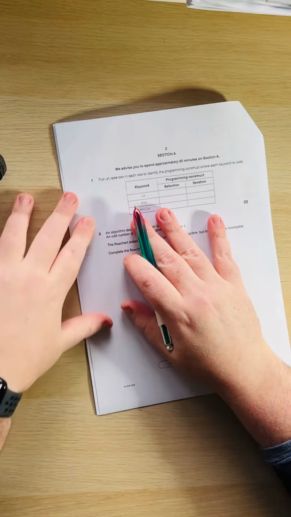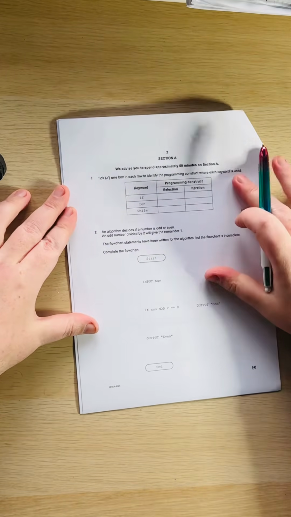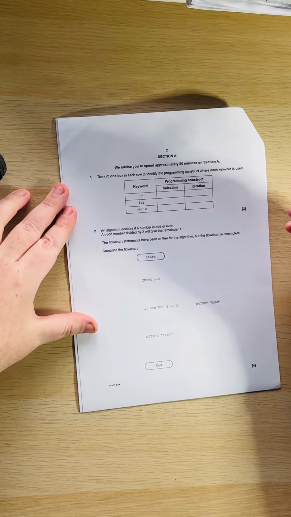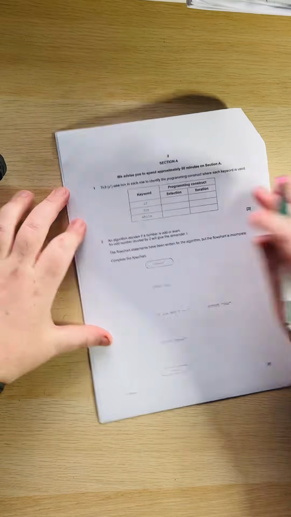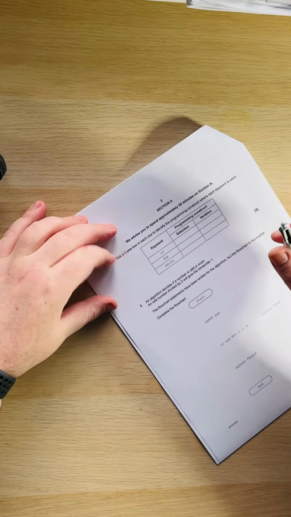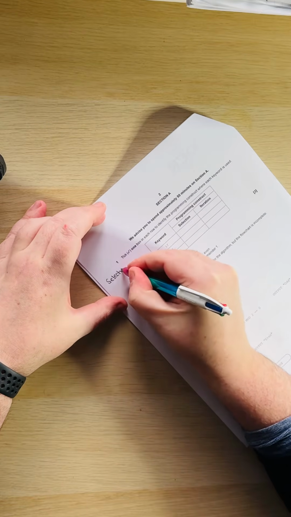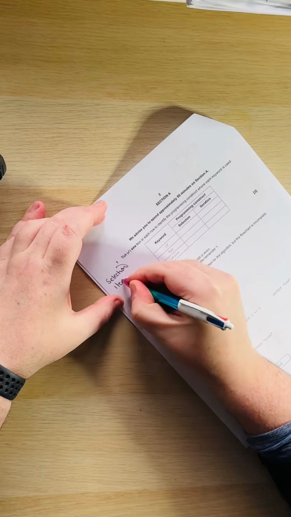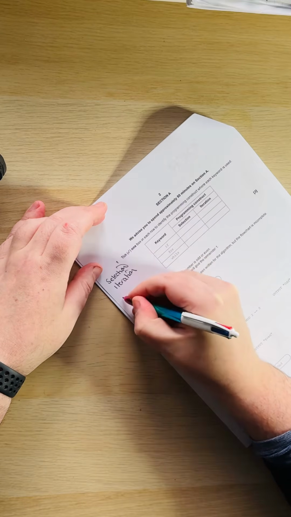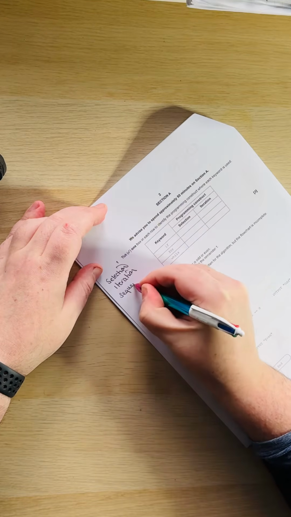So here goes. Tick one box in each row to identify the programming construct where each keyword is used. Now, there's 3 programming constructs that we use. One is called selection, one is iteration, and the other one is called sequence or sequencing.